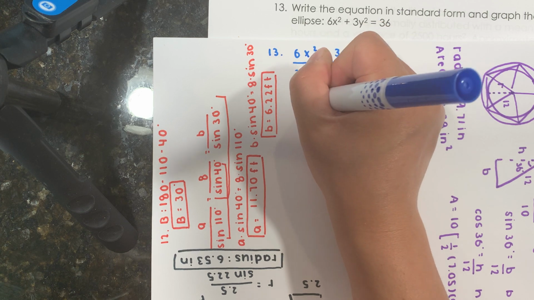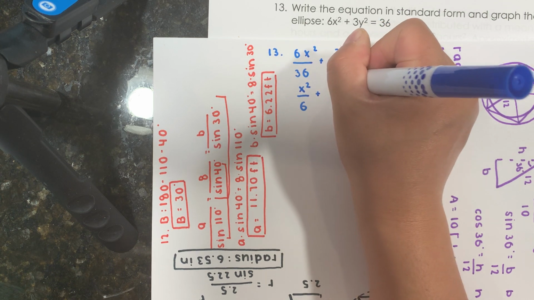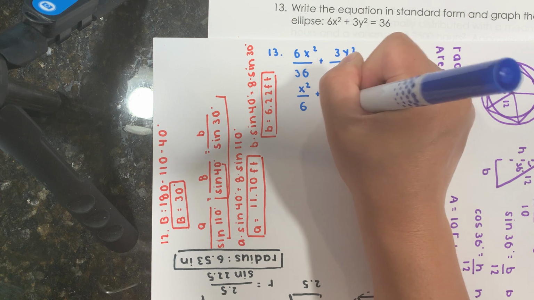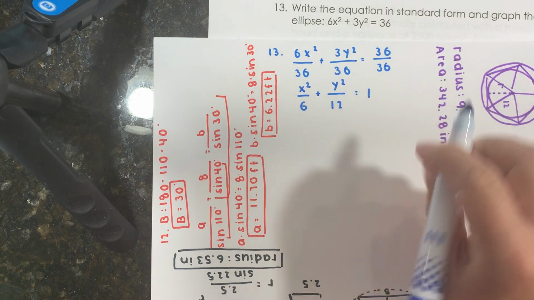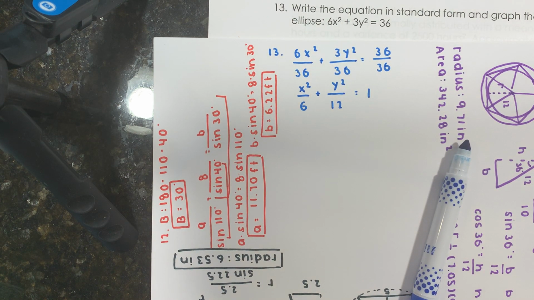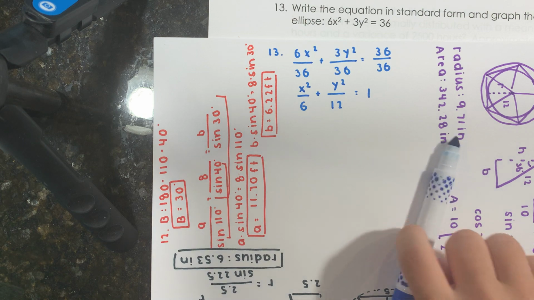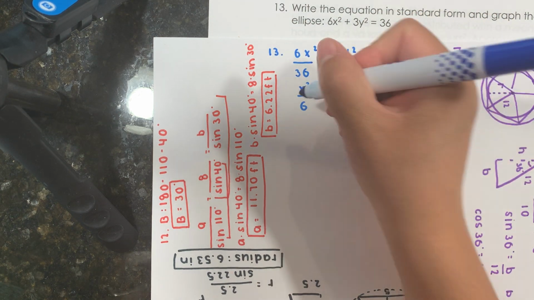So that would become x squared over 6 plus y squared over 12 equals 1. Now remember, to find the distance away from the origin on each axis, you take the square root of the denominators.